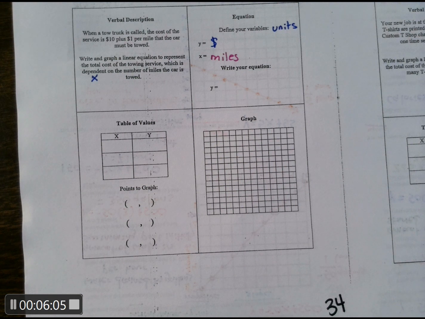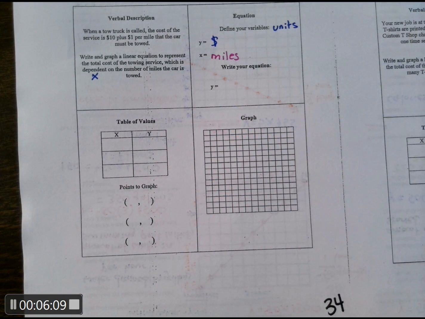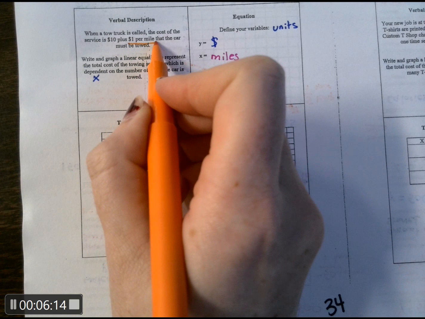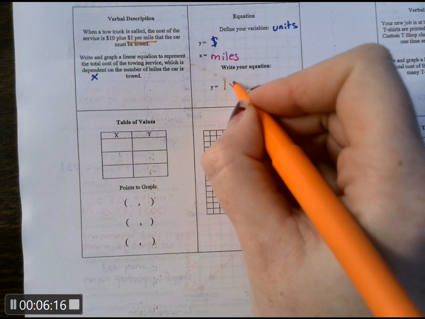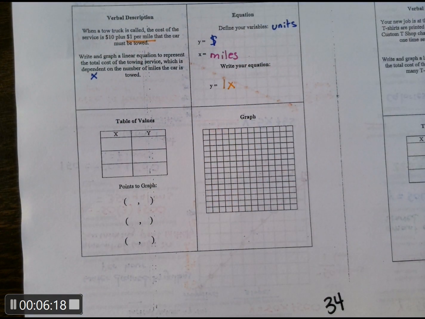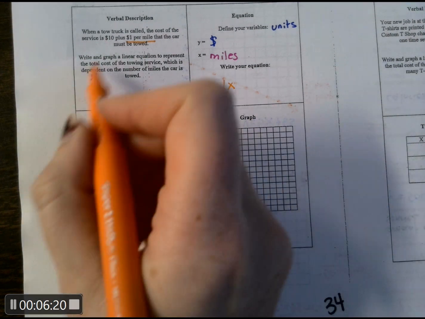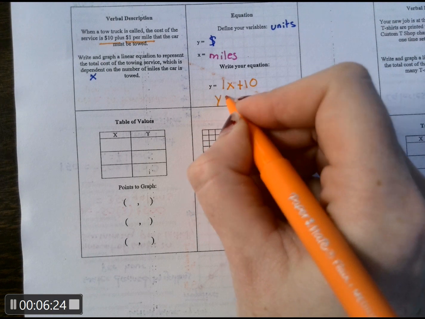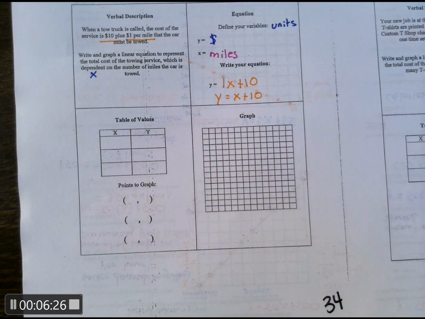Alrighty, so now we want to write our equation. So as always, y equals, and then what's my slope? It's $1 per mile, so it's just going to be 1. And then we'll put our x, and then what did we start with? $10. Or we can write it as y equals x plus 10.